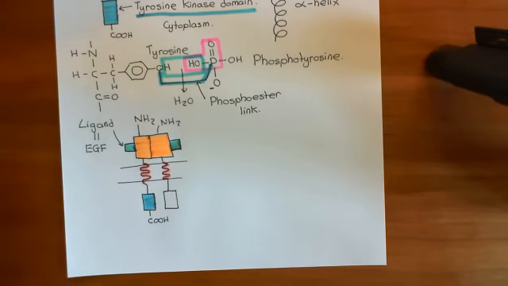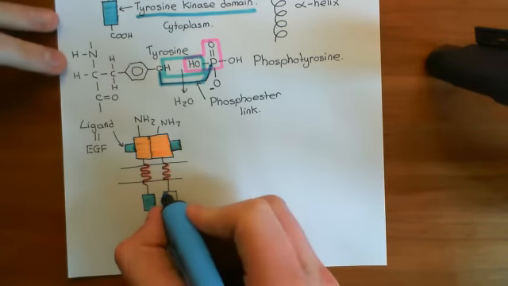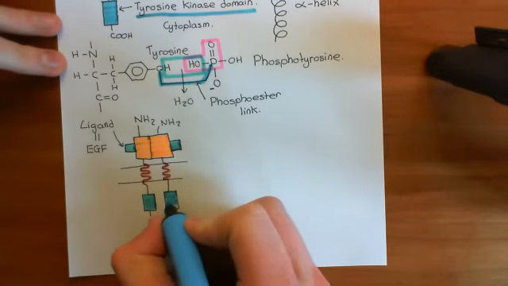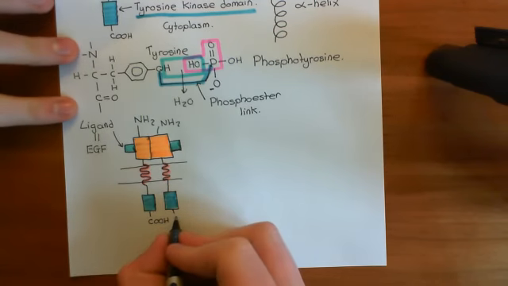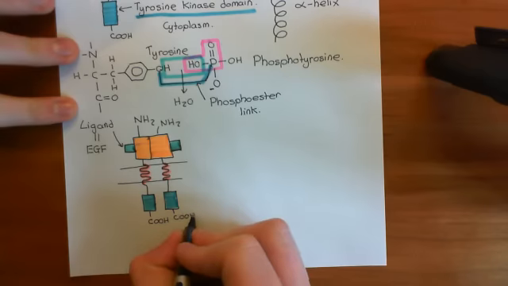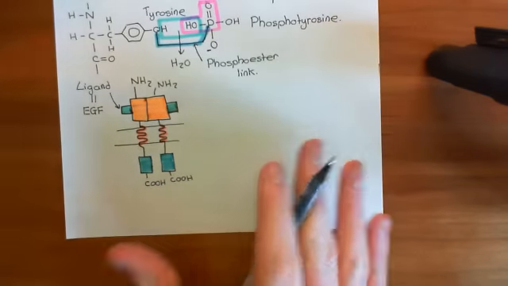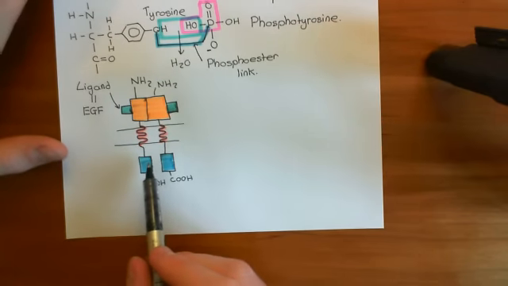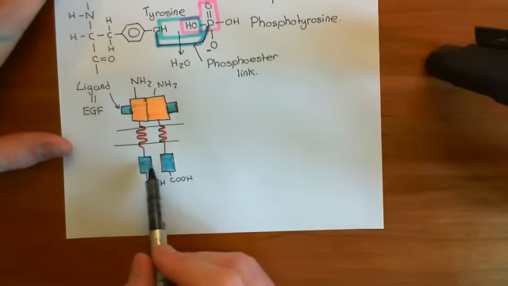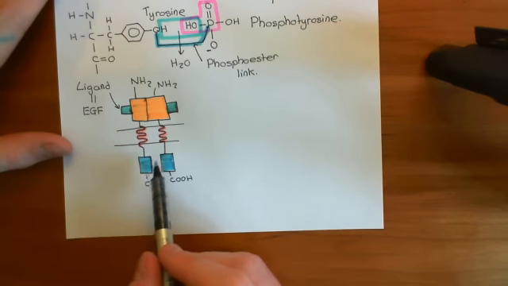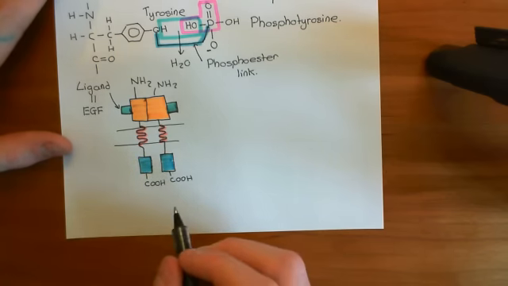Okay, so here's the membrane spanning alpha helix, and here's our tyrosine kinase domain. Now, this brings these two tyrosine kinase domains extremely close together. Okay, and you remember I told you that the tyrosine kinase domains, although they're not particularly active at the moment, they do have some activity. They are still capable of catalyzing the addition of phosphate groups onto tyrosine residues.